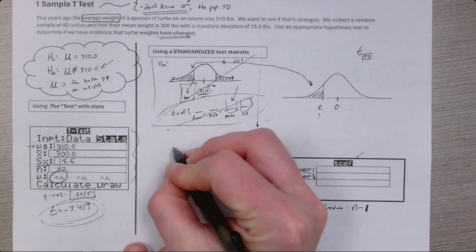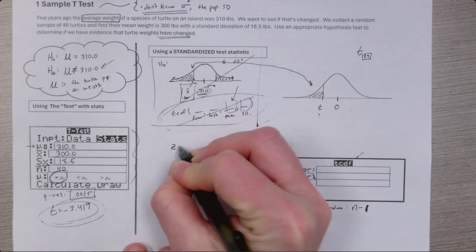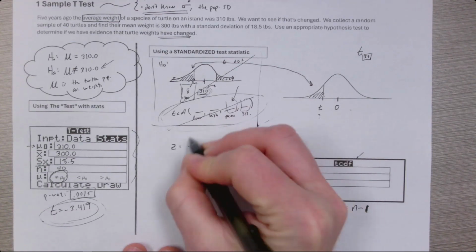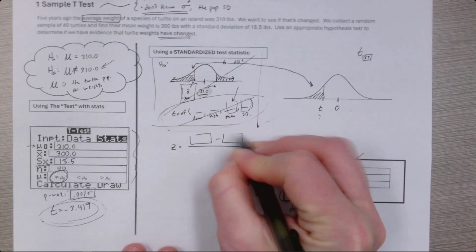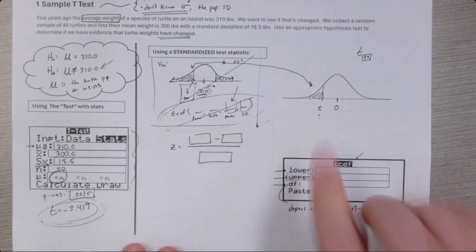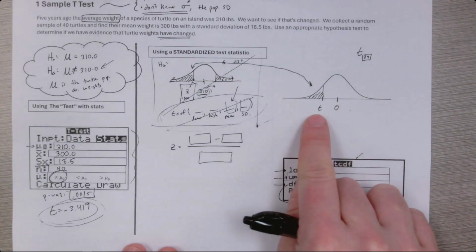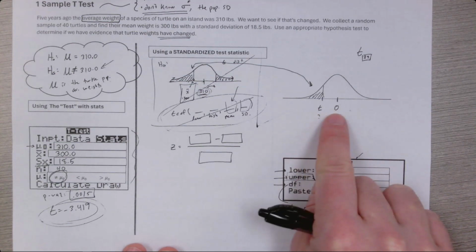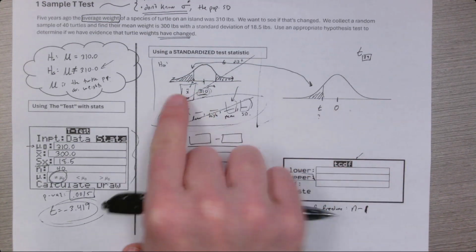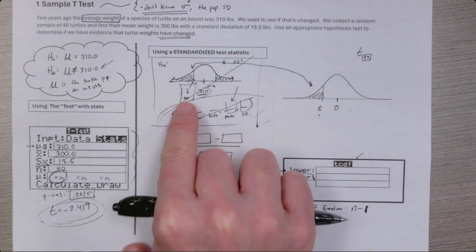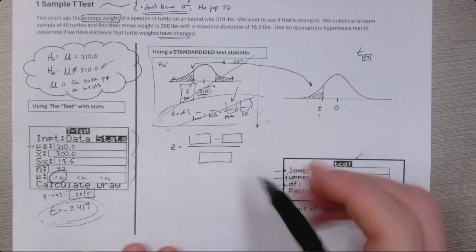But the t-score is exactly like a z-score. If you remember the idea of a z-score, we want to find the number of standard deviations a particular value is away from the mean. Up here, how many standard deviations is 300 away from 310?